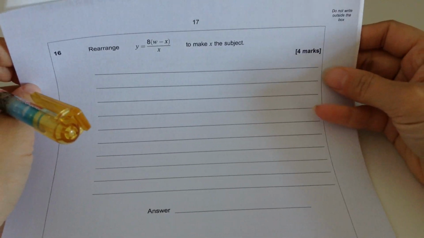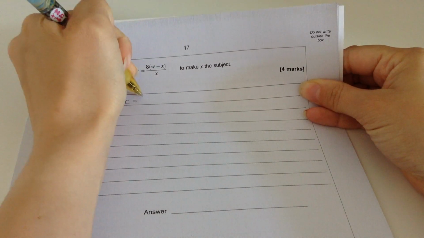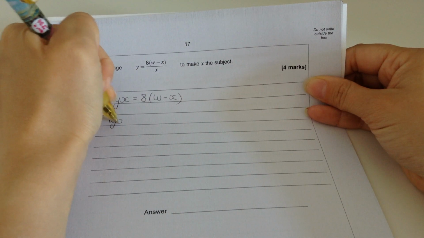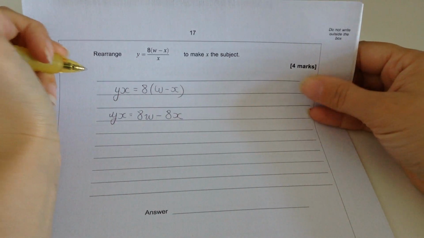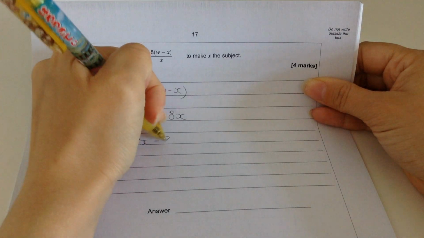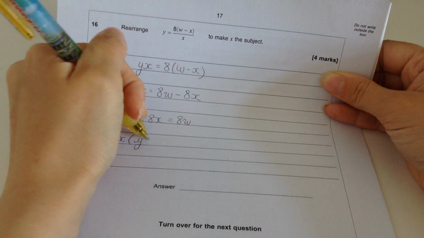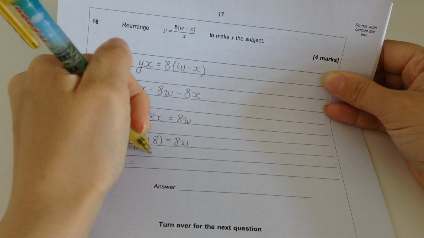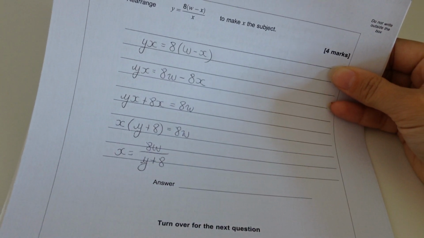Next, we've got make x the subject. Okay, so let's times both sides by x. Let's expand that bracket. Let's group the x's together. And then factorise the x out to isolate it. And then just divide by that bracket to leave us with x.